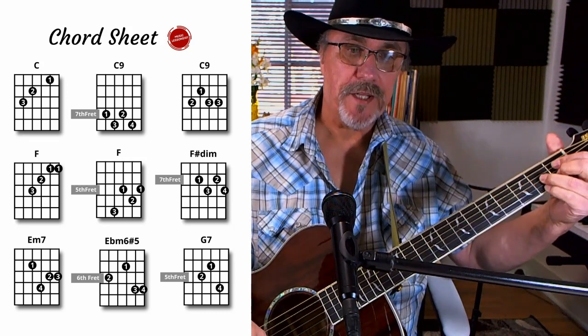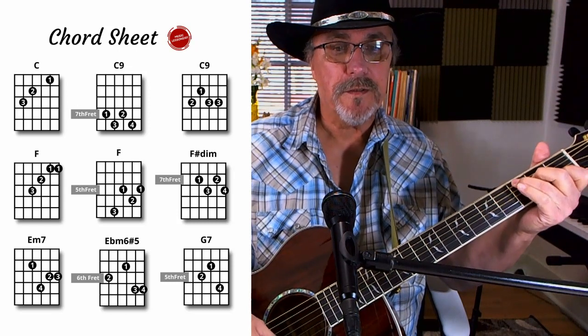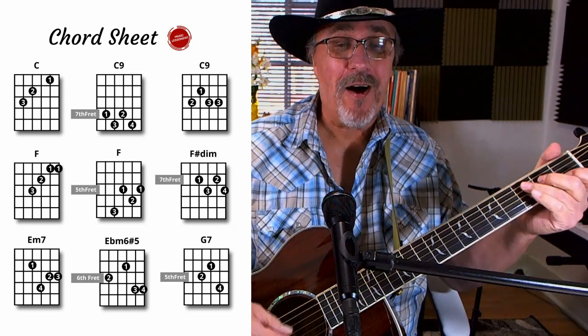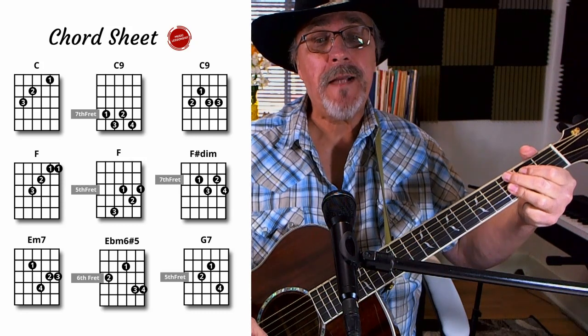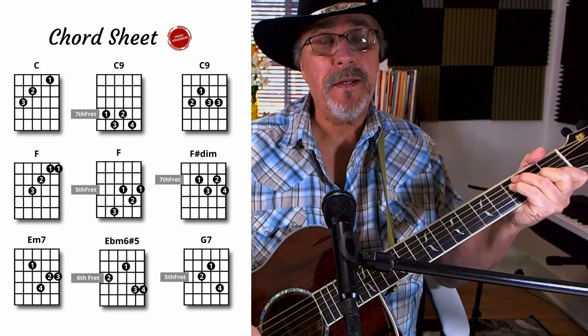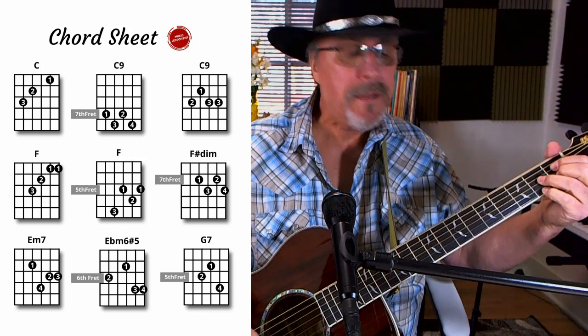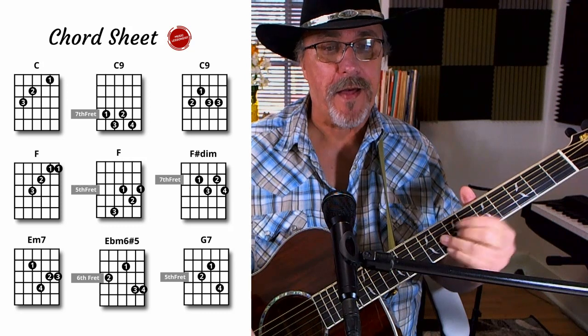When it goes to that diminished chord, it goes, "all the ghostly horsemen riding as they speed the eastern mail." It's just following the chords right out of that.